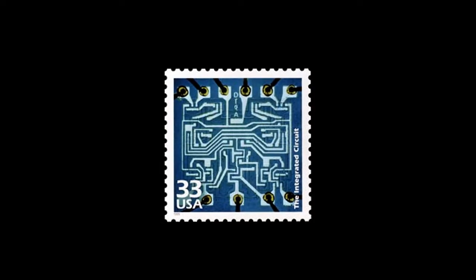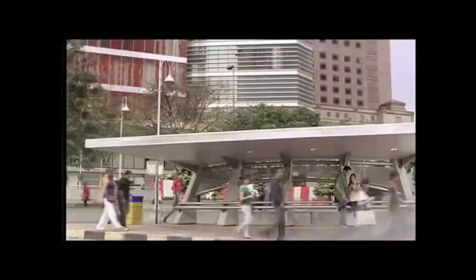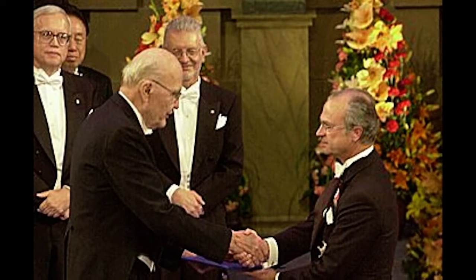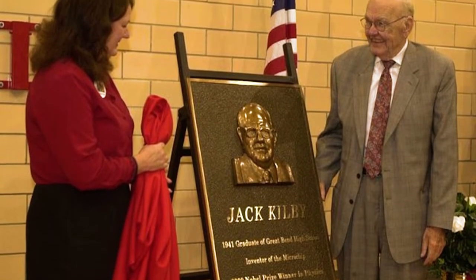Integrated circuit technology restructured communications between people, businesses, and nations, and provided the heartbeat for every modern-day electronic device. For his contribution to the invention of the integrated circuit, Kilby received the Nobel Prize for Physics in December 2000.